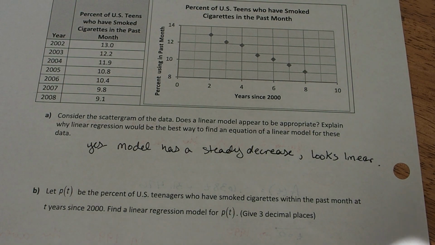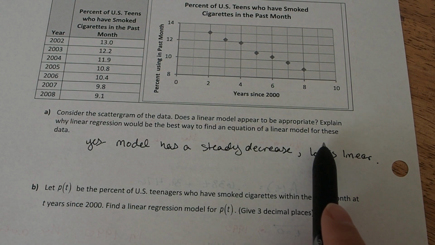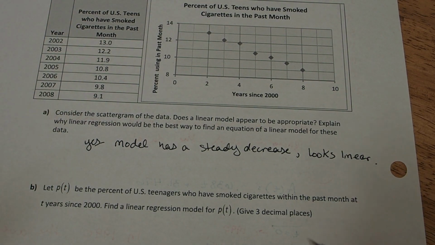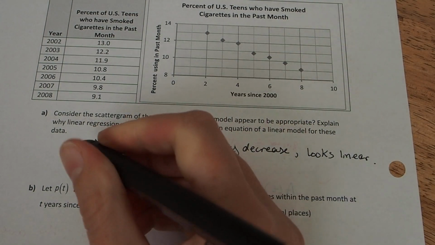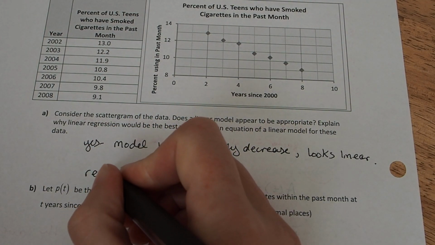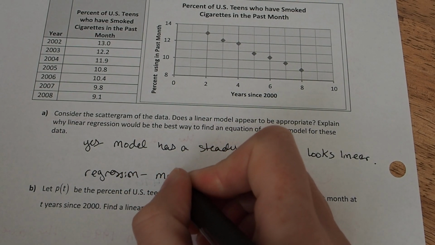And the second part of this question is to explain why linear regression would be the best way to find the equation of the model. I know that I want to use regression anytime there are more than 2 data points or the data points don't line up exactly. So I'm going to use regression because there are more than 2 data points.